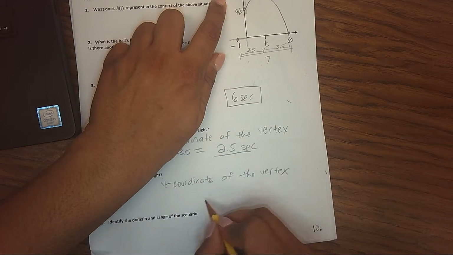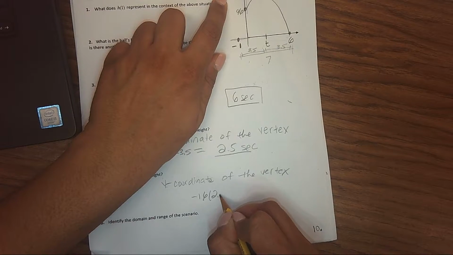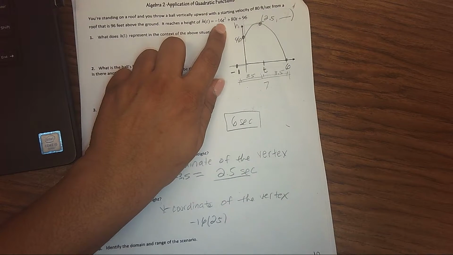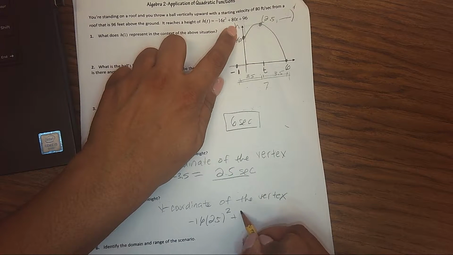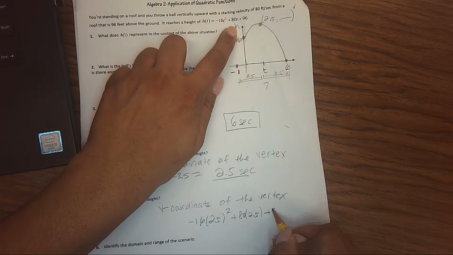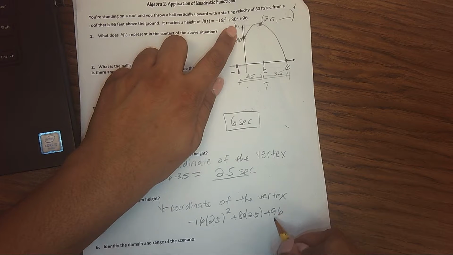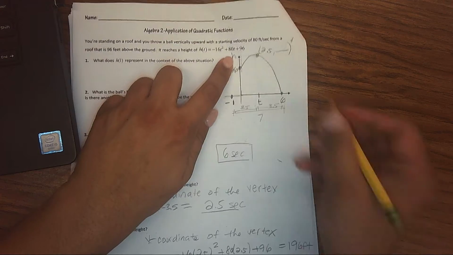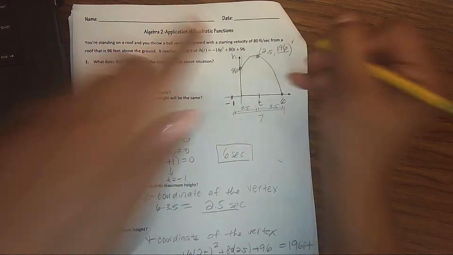So you're going to do negative 16, 2.5. Let me show you the top part too. Sorry, negative 16 times 2.5 squared plus 80 times 2.5 plus 96. Grab your calculator. Pause the video because I'm going to give out the answer in a second. Pause the video and go get the answer, it's 196 feet. So this y value is 196.